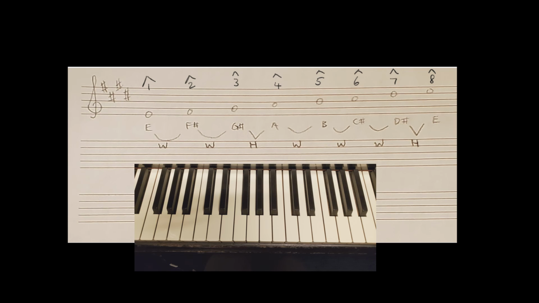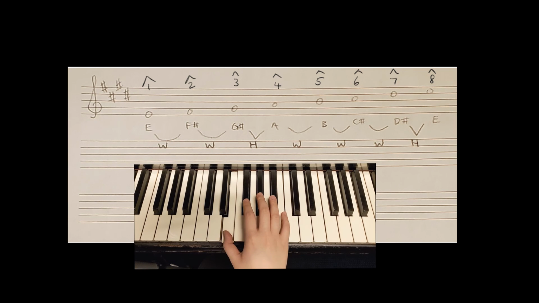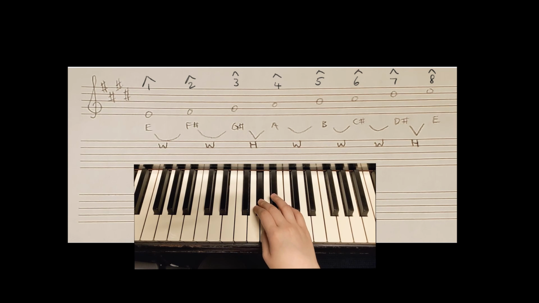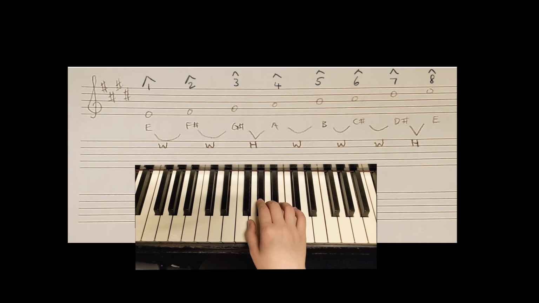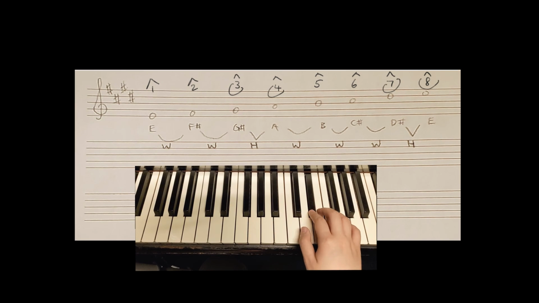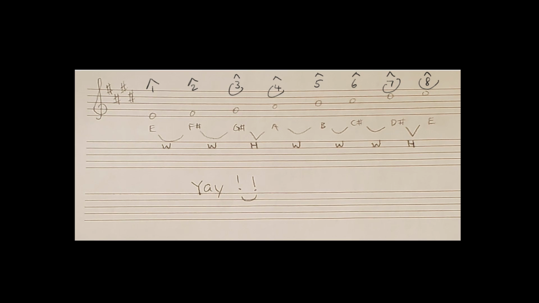This is the E major scale. Whole, whole, half, whole, whole, whole, half. Here it is again. It is also between 3 and 4, and 7 and 8. Guess what? You've just discovered the secret to identifying all the major scales.